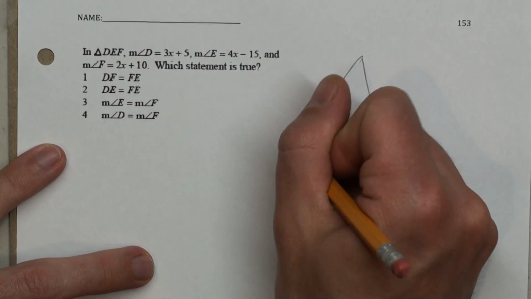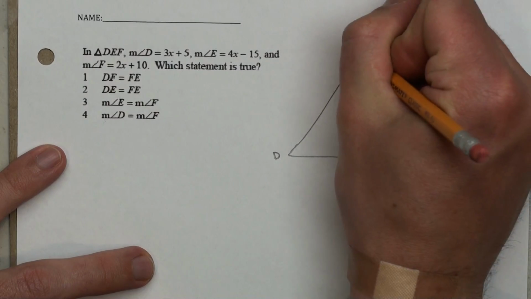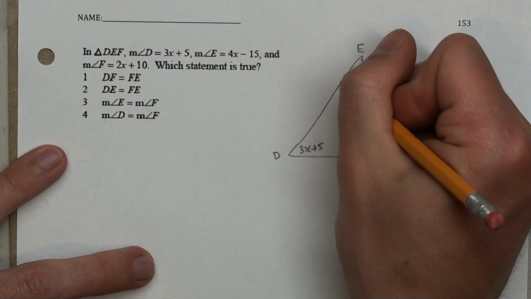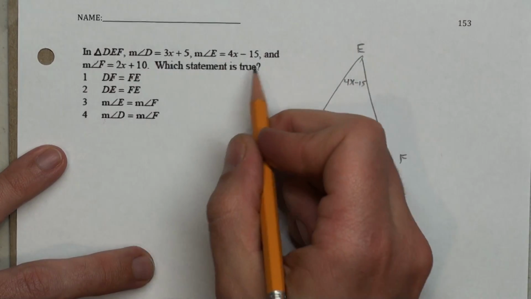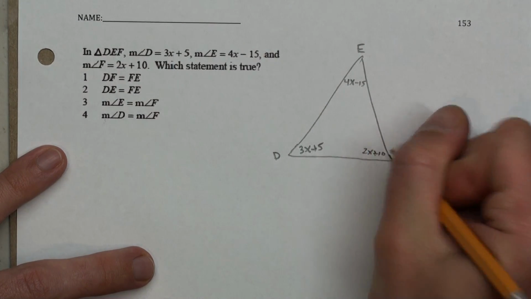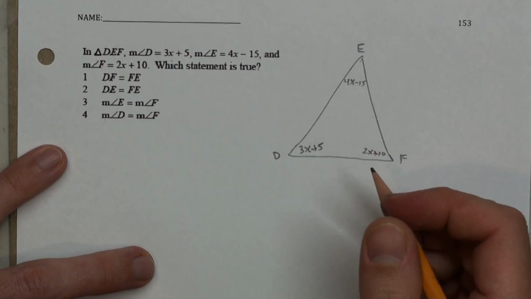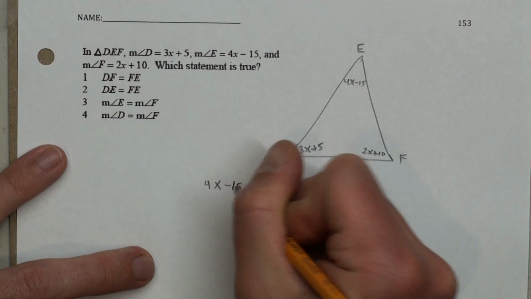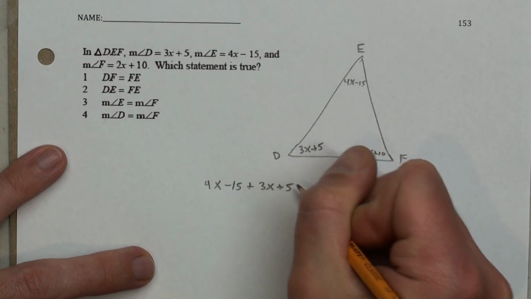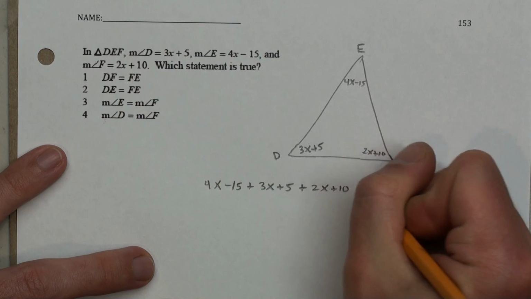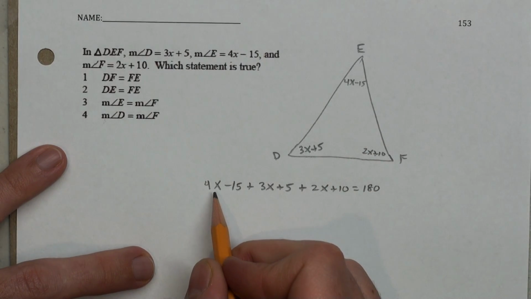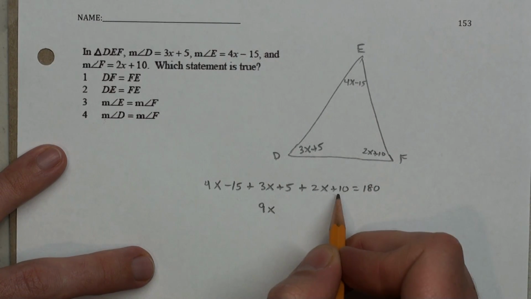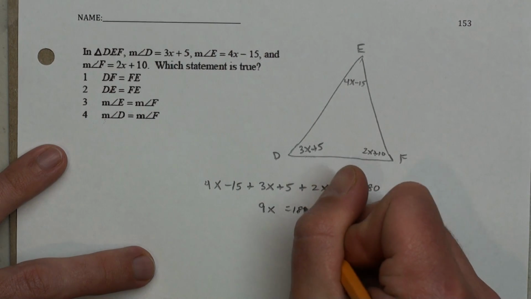DEF. D is 3x plus 5, E is 4x minus 15, and F is 2x plus 10. Which statement is true? I have to figure out the angles first. So 4x minus 15 plus 3x plus 5 plus 2x plus 10 equals 180. 9x, and negative 15 plus 5 plus 10 is 0, so 9x equals 180.